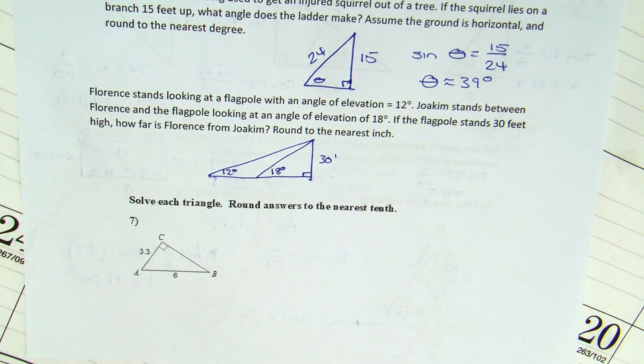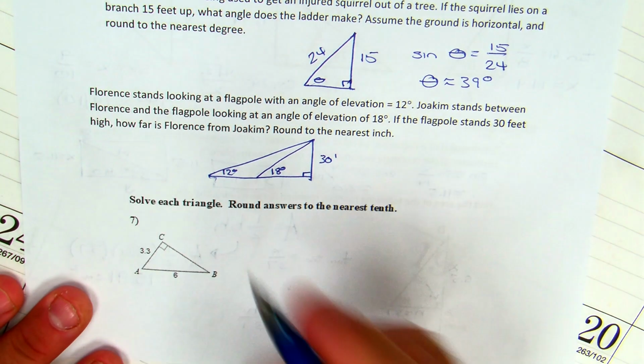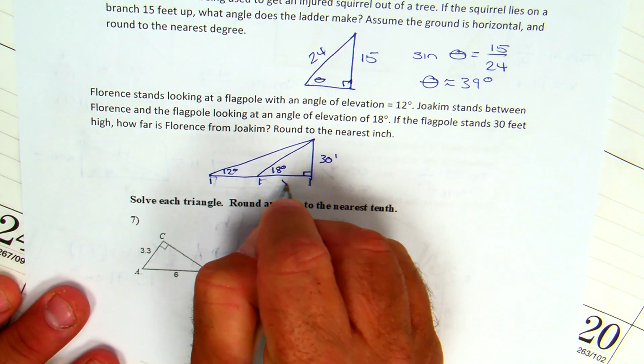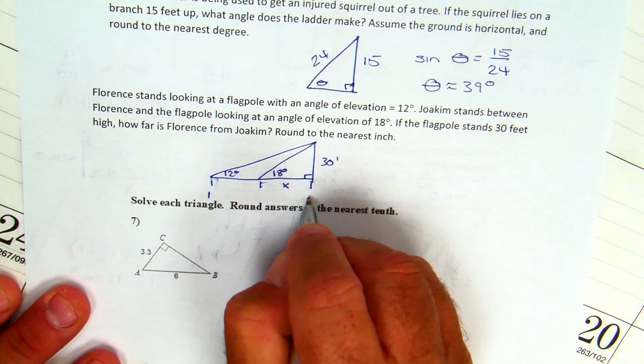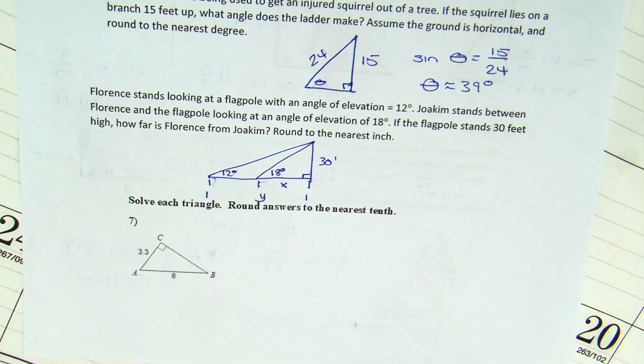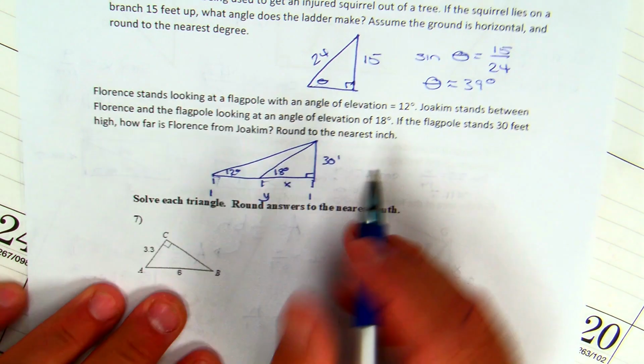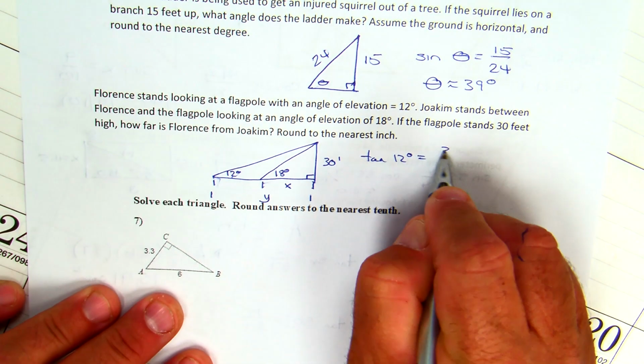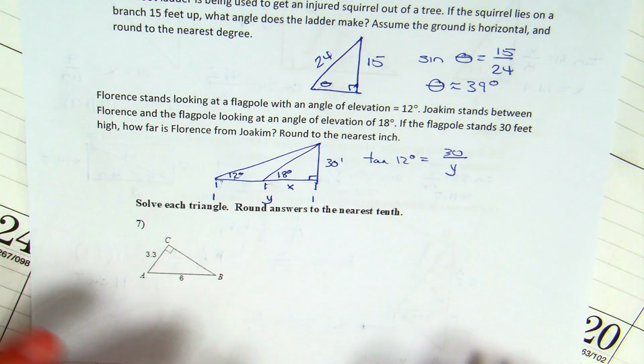All you basically have to realize is this distance is x, and that distance is y. So you can use just regular trig. In other words, if I look at the 12 degrees, tangent of 12 degrees equals 30 over y, the entire length.